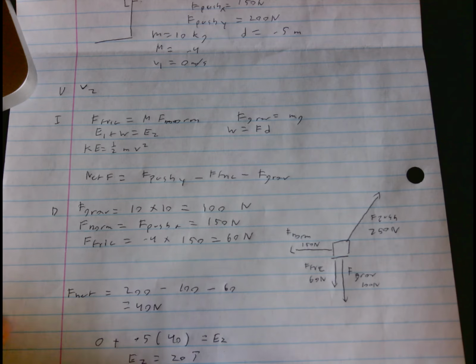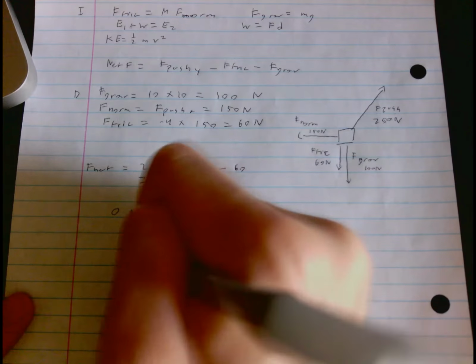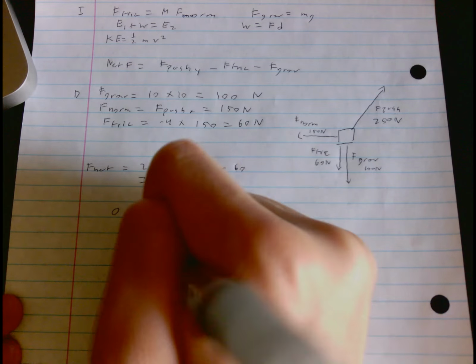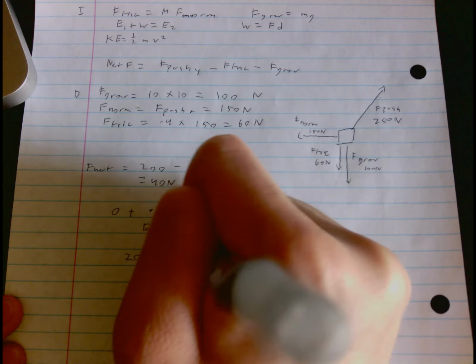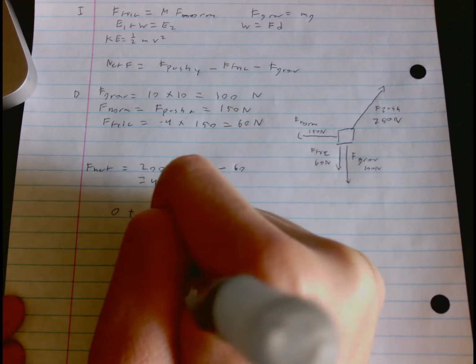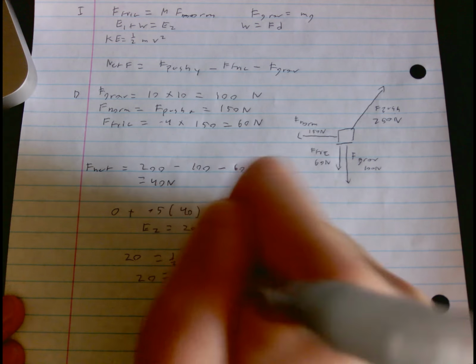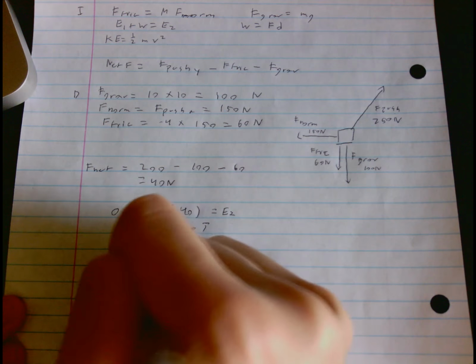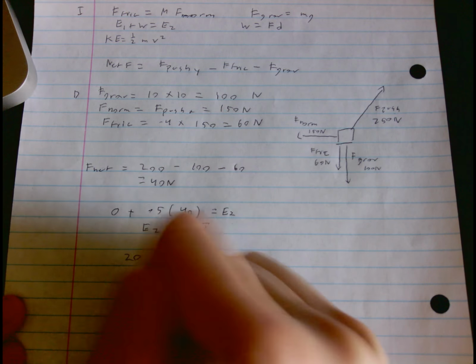And so 20 is equal to the kinetic energy at that point, or 1/2 mv squared. So solving for V, we get V equals 2 meters per second.